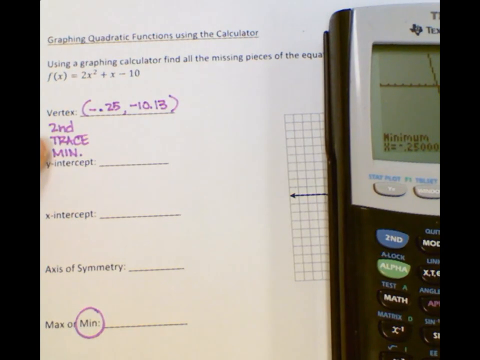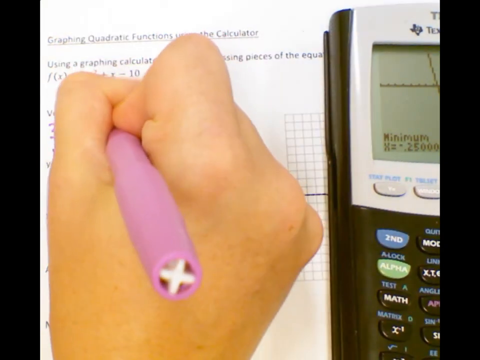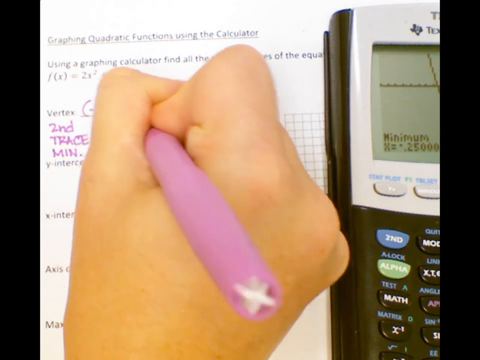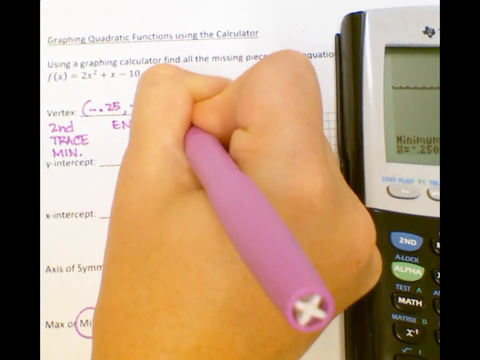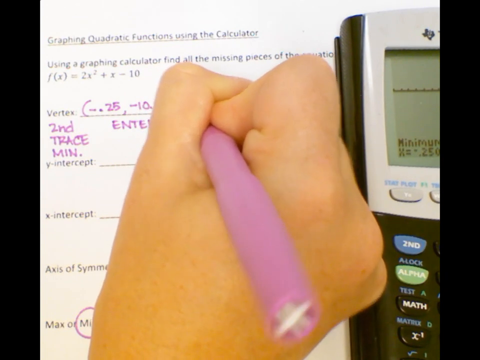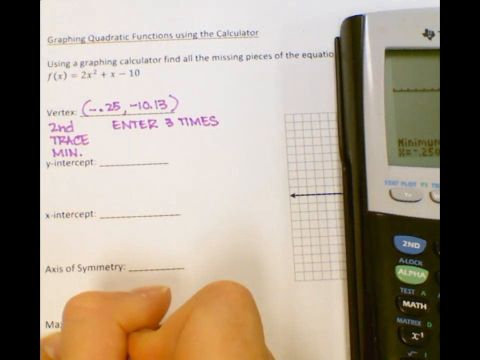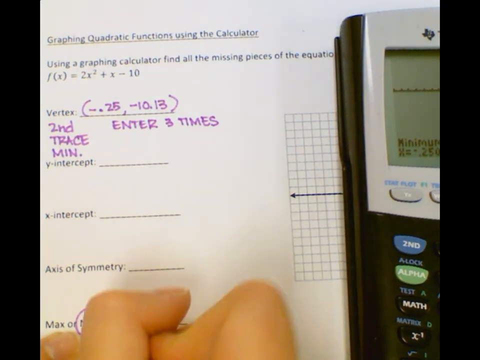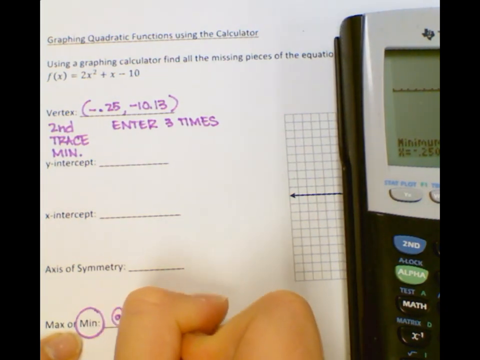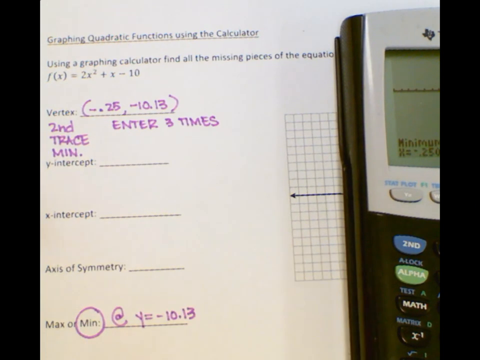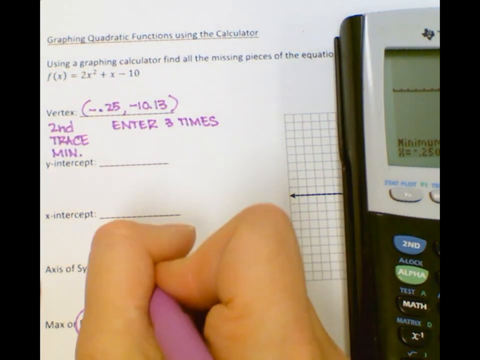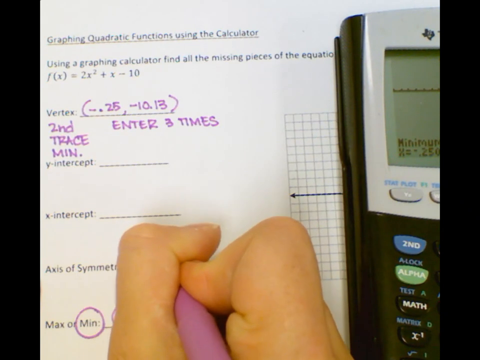Okay, so second trace, min, and then enter 3 times. But remember, when you're doing that, enter 3 times: 1 on the left, 1 on the right, and 1 just for fun. Okay? So now down here, we can tell where the min is at. Well, where's the min at? Remember, it's the y coordinate. -10.13. Yeah, perfect. All right, you can also tell me what the axis of symmetry is just by looking at the vertex. Remember, it is your x coordinate, so we know it's x equals -0.25.